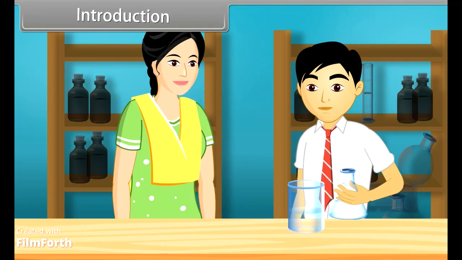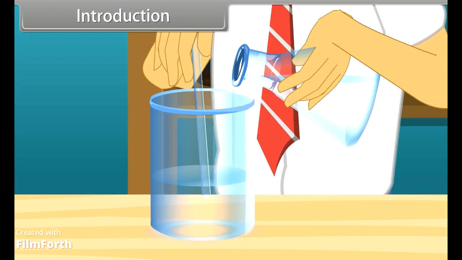Gaurav, please take care when you mix water with the acid. Keep stirring the acid while you mix. Why is that, teacher? Why can't I mix them directly? It will take so much time. Yes, I agree that it will take time, but you have to mix them slowly, else you might get burned.